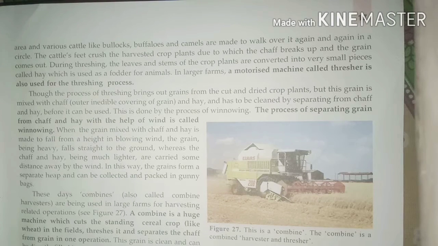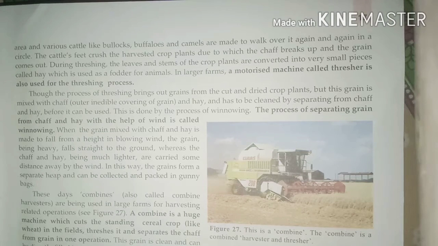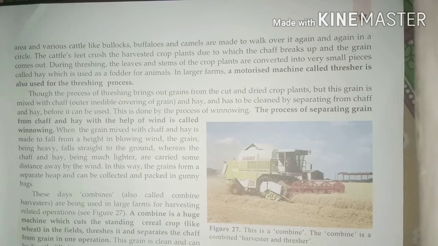The process of threshing brings out grain from the cut and dried crop plant, but the grains are mixed with the chaff and hay. They have to be cleaned by separating them from the chaff and hay. We have to clean the grains from the chaff and the hay before they can be used.